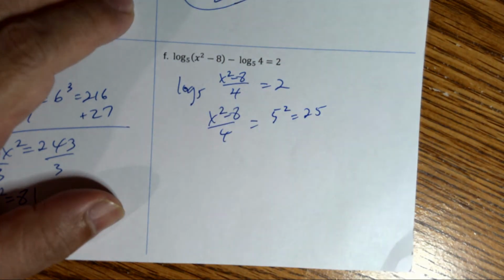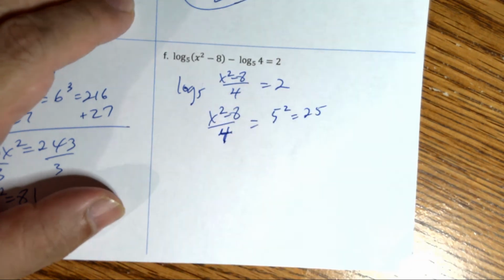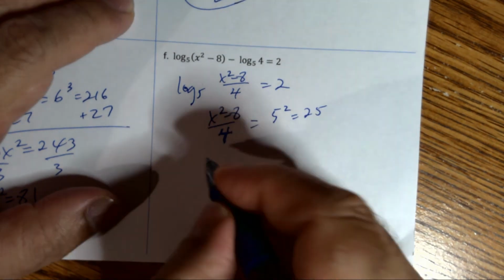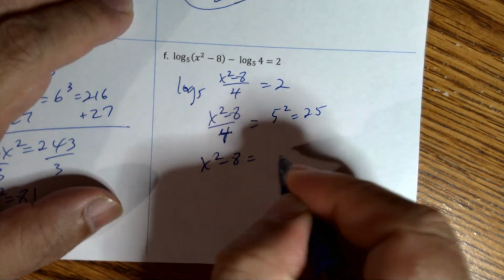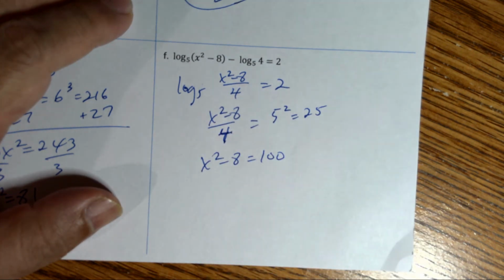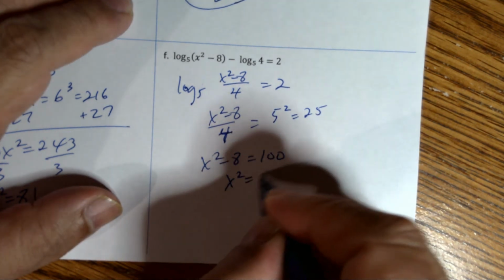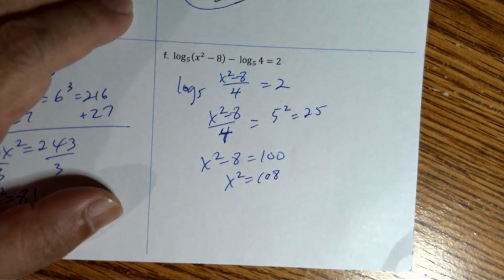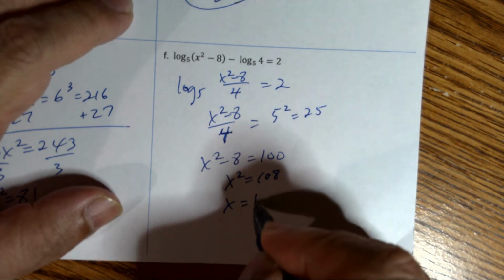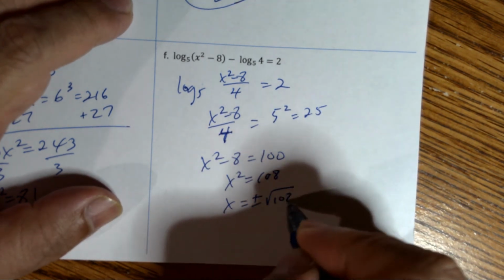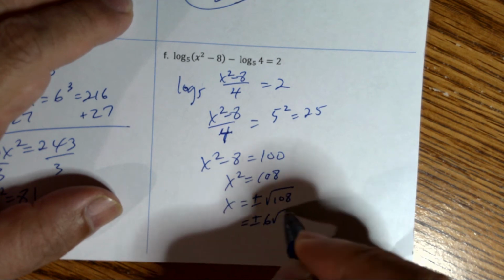So now we just multiply. This is a 4, so I multiply 4 times 25, that's 100. So it's x squared minus 8 equals 100. Add 8 to both sides, and I get x squared equals 108. Take the square root of both sides, I get x equals plus or minus square root of 108, which is plus or minus 6 root 3.